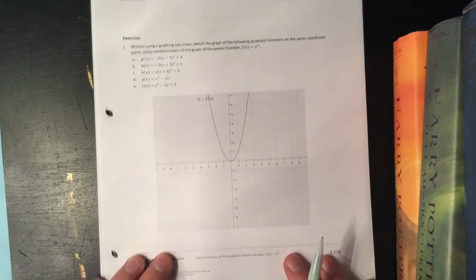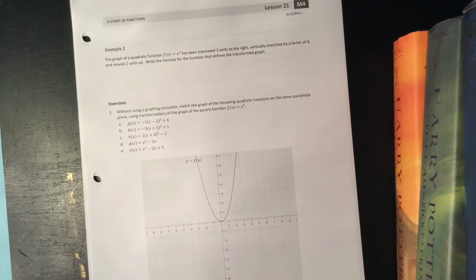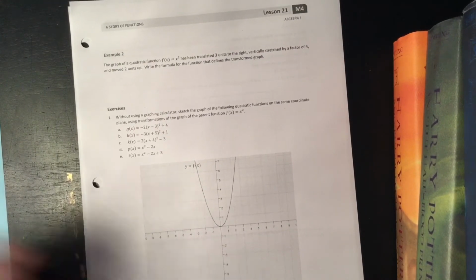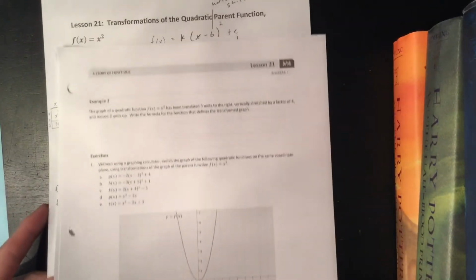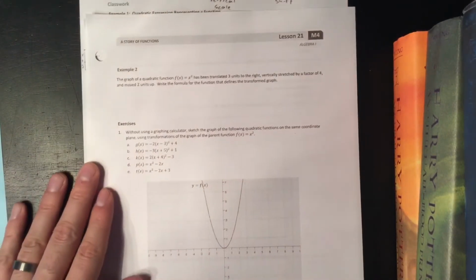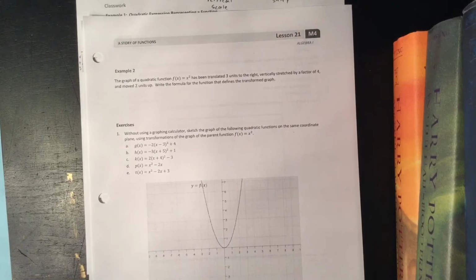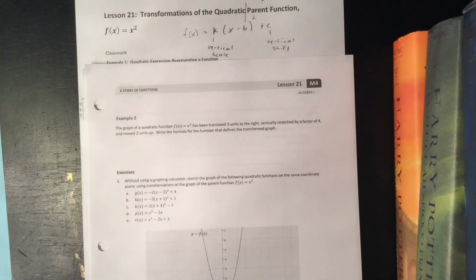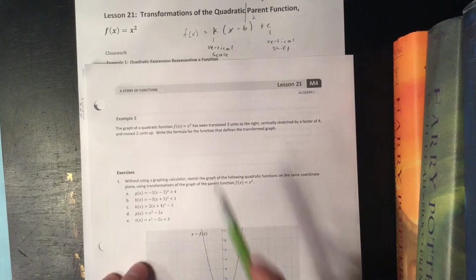Okay, so example 2. The graph of the quadratic function f of x equals x squared has been translated 3 units to the right, vertically stretched by a factor of 4, and moved up 2 units. Write the formula for the function that defines the transformed graph. When we are working with these, something that we didn't really worry about too much in the past is the sequence in which it's doing this, because the sequence is very important.